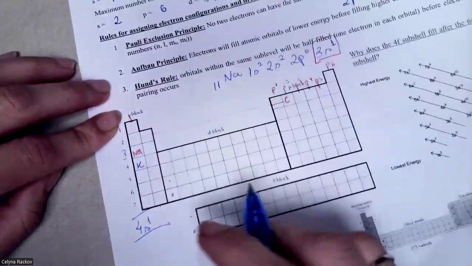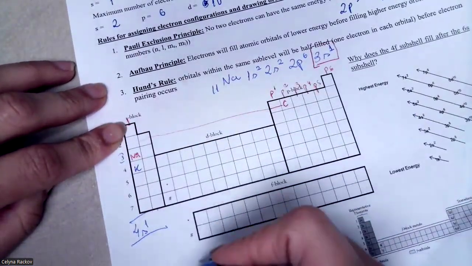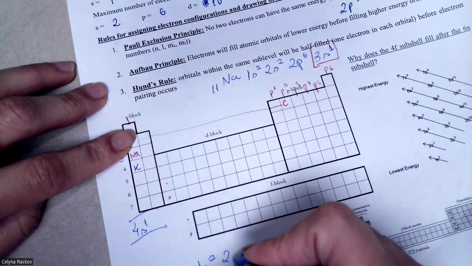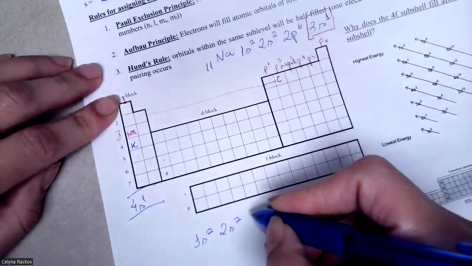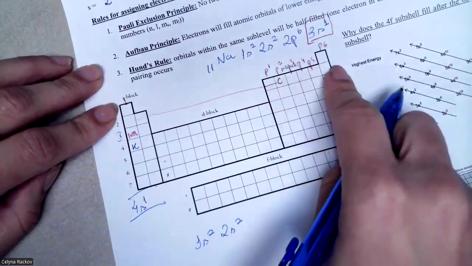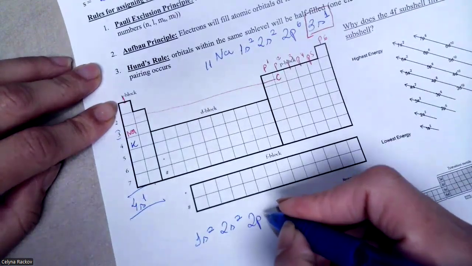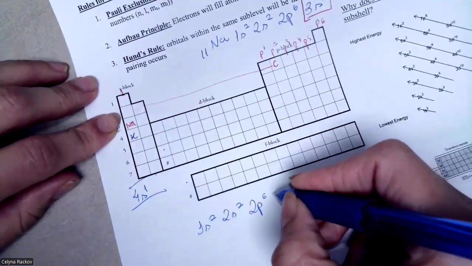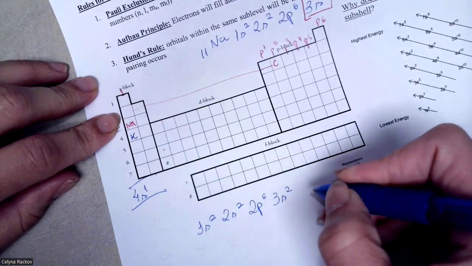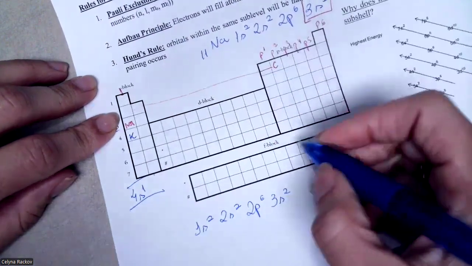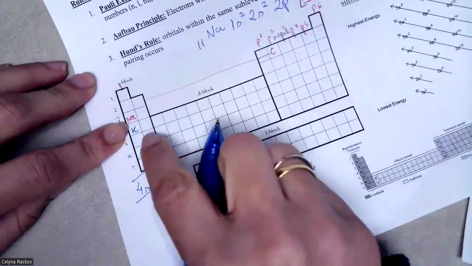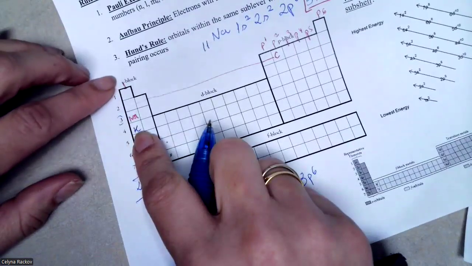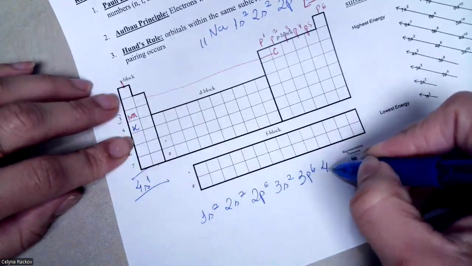What's the electron configuration for 19? So 1s2, 2s2, then 2p6. The next will be 3s2, then 3p6 here, and then finally, potassium is in the fourth period, S block, in the first column, 4s1.